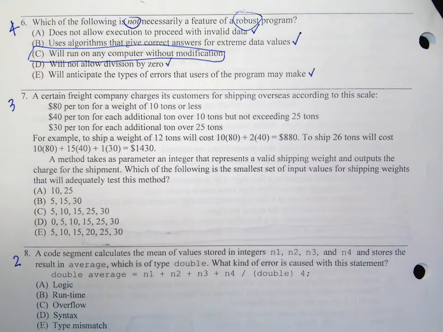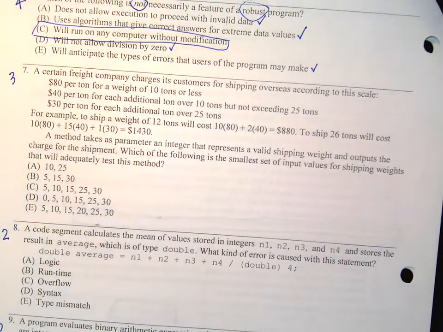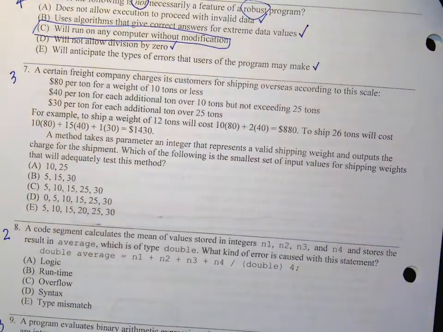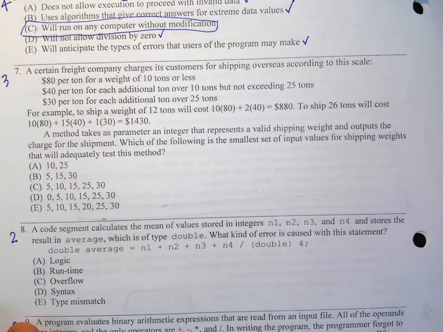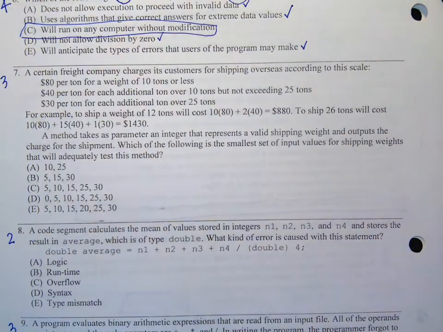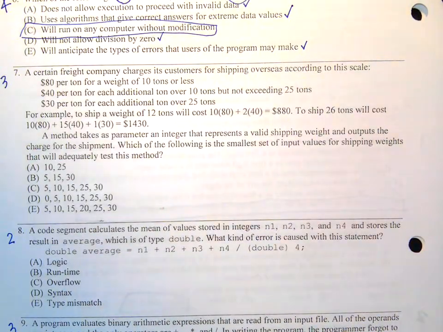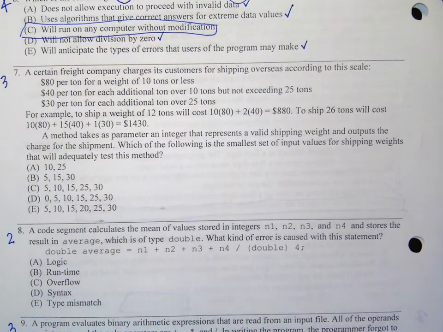So this is asking you to test your method thoroughly, something that I asked you guys to do all the time: try to test your methods on all the different important cases.